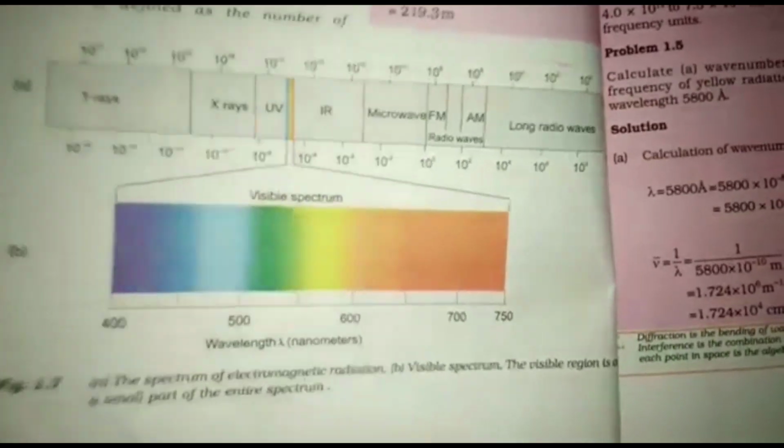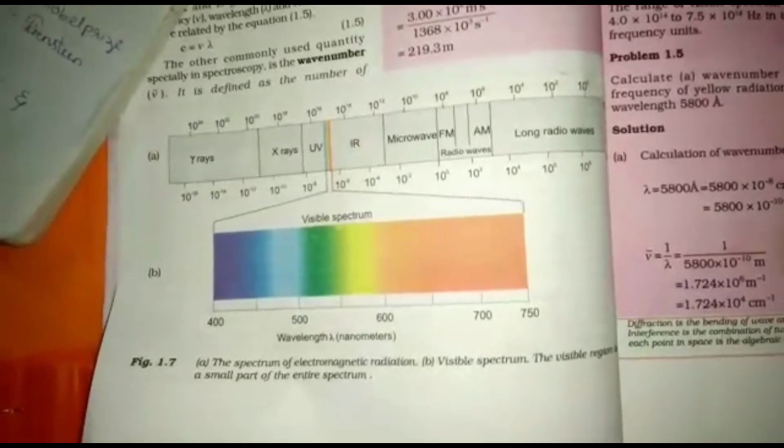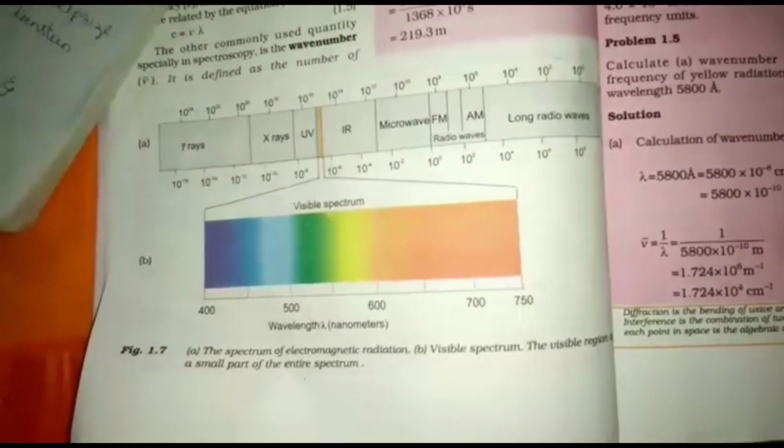Types of electromagnetic radiations differ from one another in wavelength. These constitute what is called the electromagnetic spectrum. Here I am providing the spectrum of electromagnetic radiation and the visible spectrum. This is all about the topic.